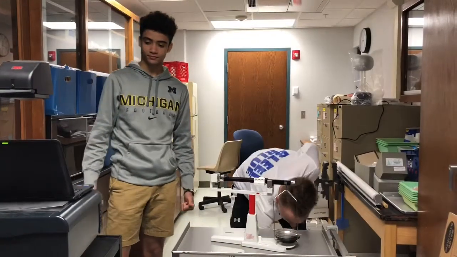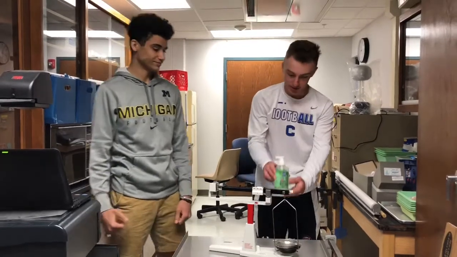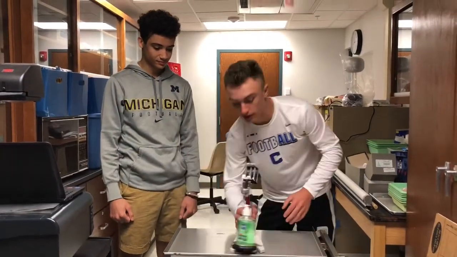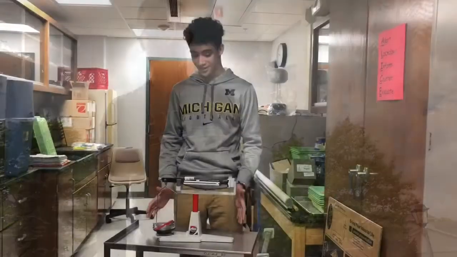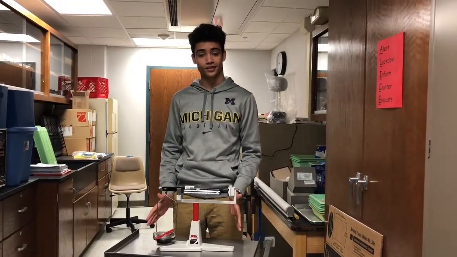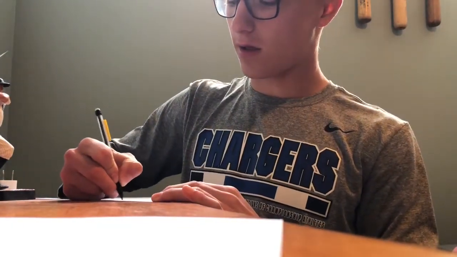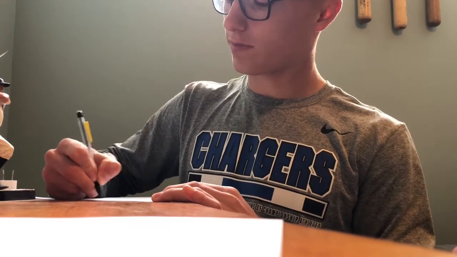We will find the weight of hand sanitizer. We should probably flip this around. Sorry for the inconvenience. I did not say this in the video, but the hand sanitizer weighed 4.8 grams. The mass of this pen is 4.98 grams. Now we can find the weight of a pen. The mass of the pen that we just found is 4.98 grams.